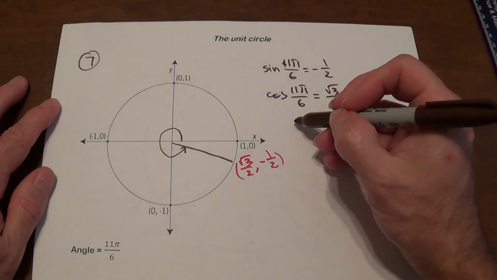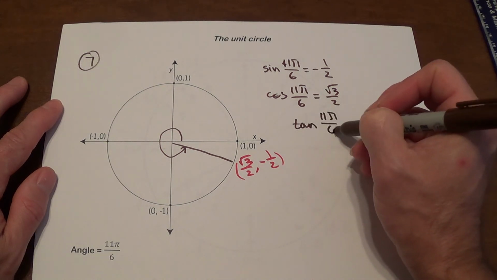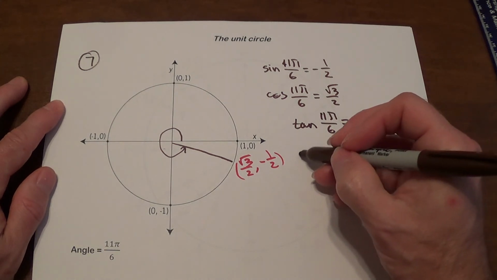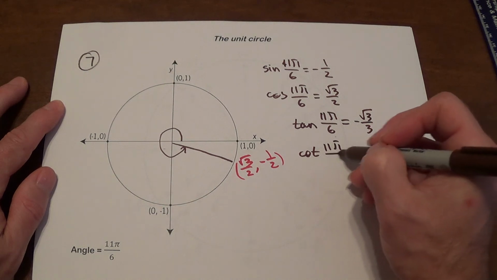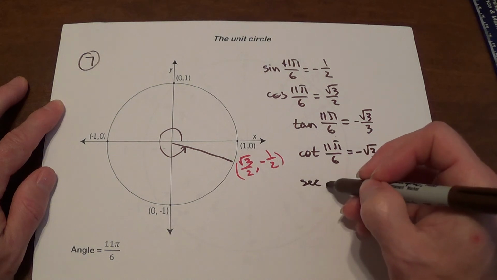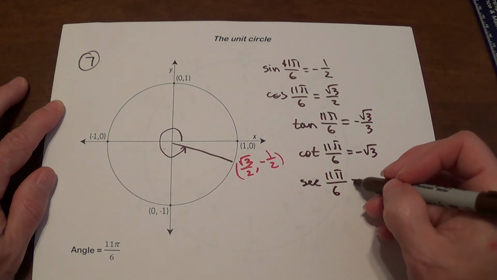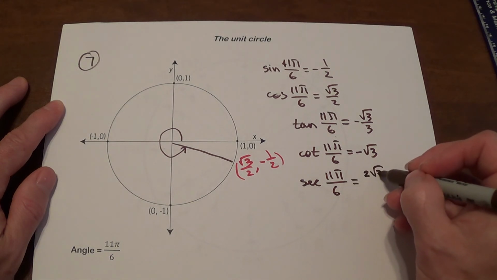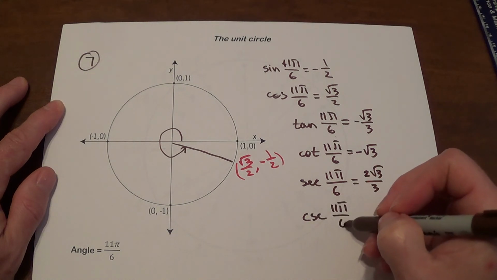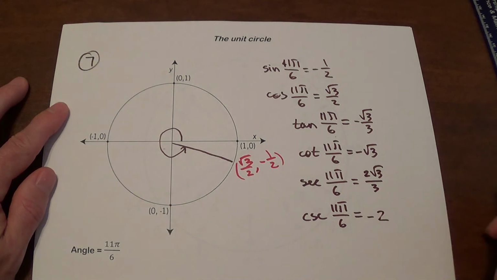And then we can go ahead and do the other ones. Tangent of 11 pi over 6 is going to be negative square root of 3 over 3. Cotangent of 11 pi over 6 is going to be negative square root of 3. Secant, which is the reciprocal of cosine of 11 pi over 6, is going to be 2 square root of 3 over 3. And cosecant of 11 pi over 6 is going to equal negative 2.